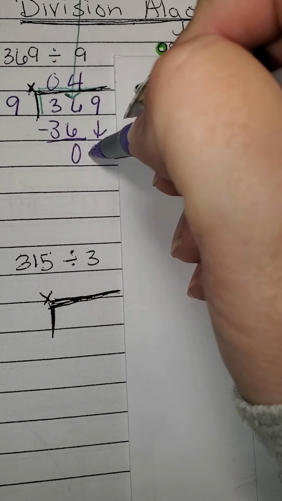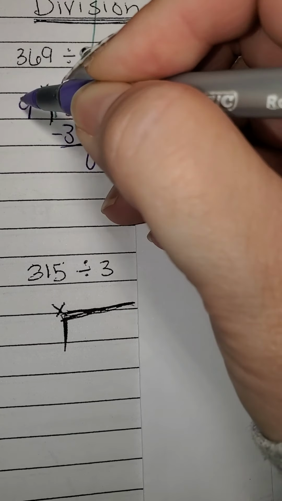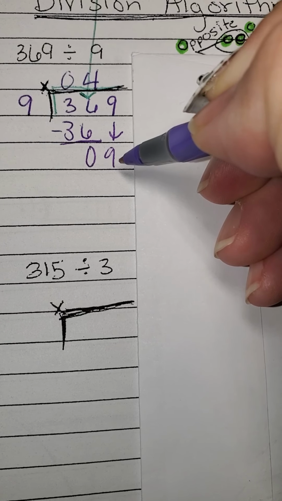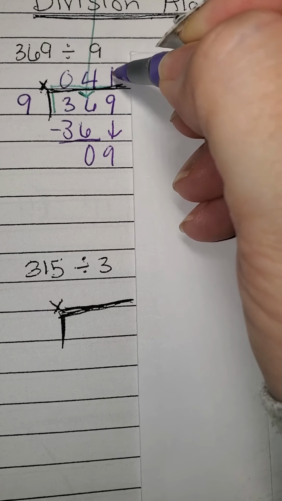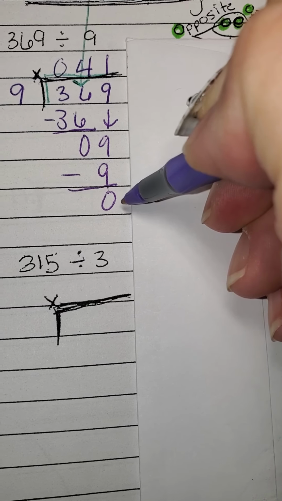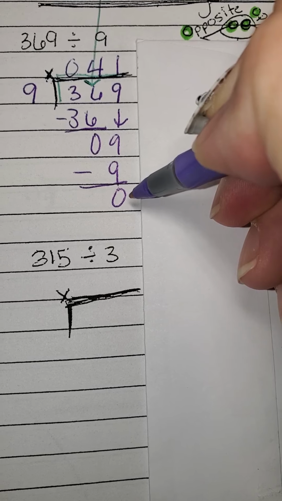Bring that down and ask myself, what times 9 is close to 9, but not too big, and that would be 1. 1 times 9 is 9. Always finish it out till you can see what your remainder is. 0 remains on this problem.